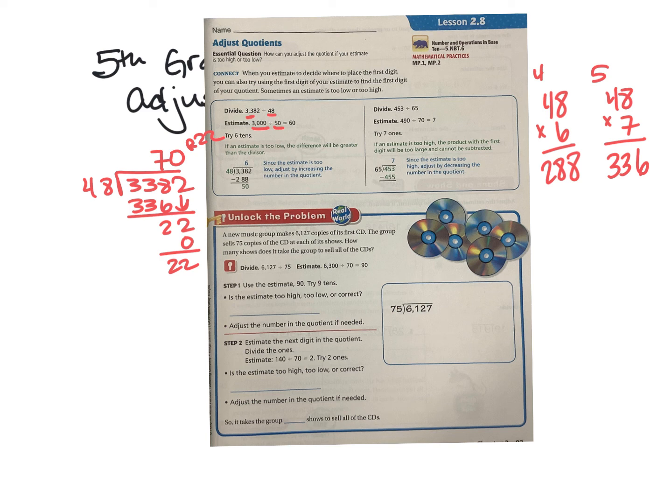Over here, they said, we have 453 divided by 65. Let's round 65 to 70. Now we're looking at the 7. The 7's multiples.